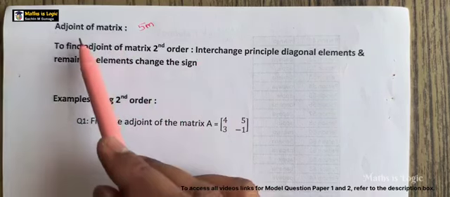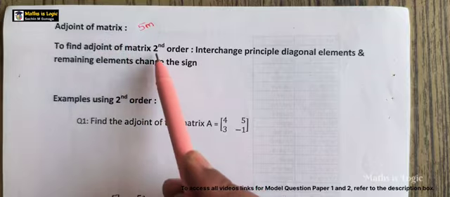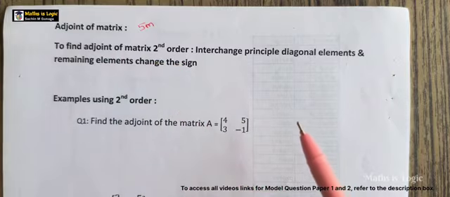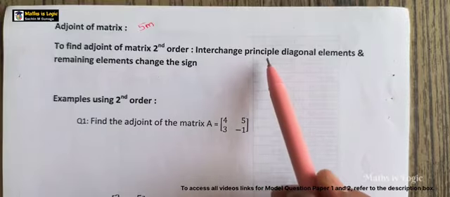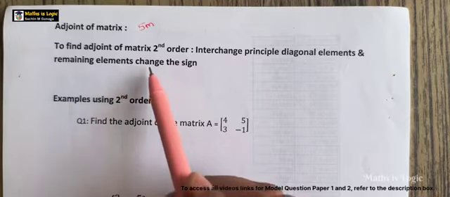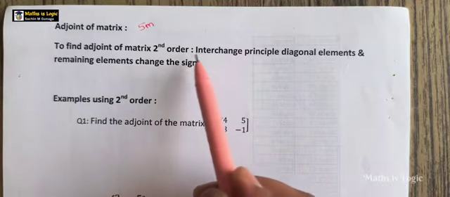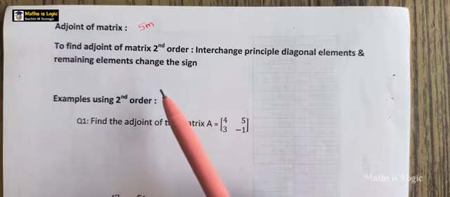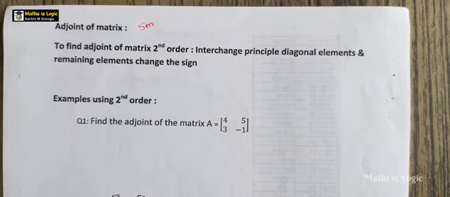Next part, adjoint of matrix. So to find out adjoint of matrix using second order, there is a shortcut rule. What is that shortcut rule? Interchange principal diagonal elements and remaining elements change the sign. So this shortcut method, just remember, within one step you will get the answer.